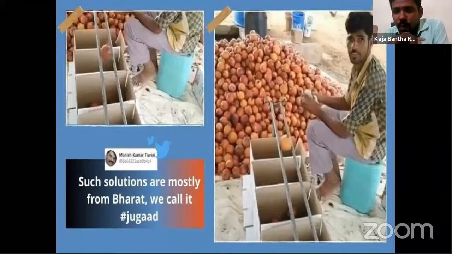Just see what is really happening, what we infer from the picture. What is the guy doing? Just see my slate and tell me.